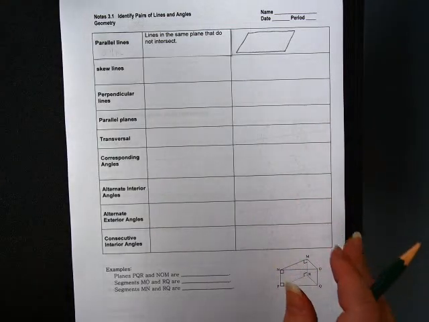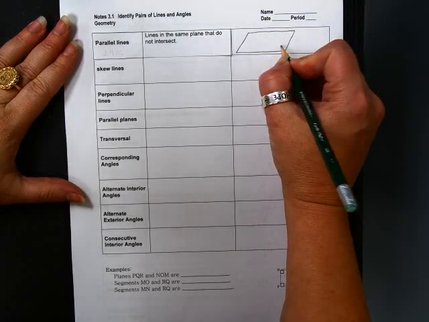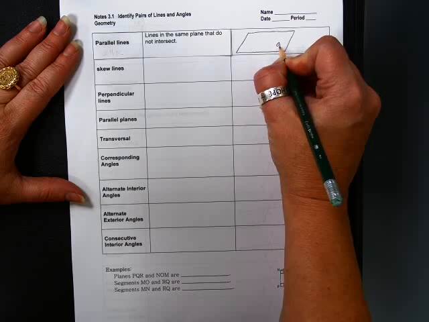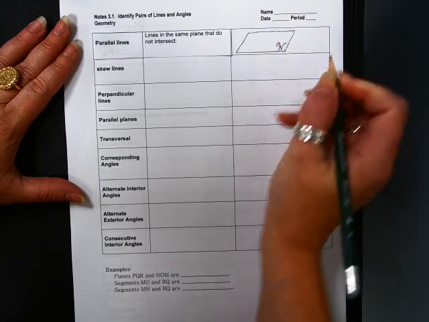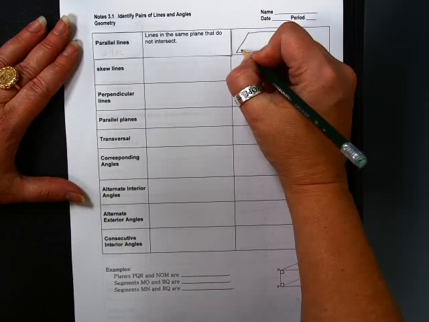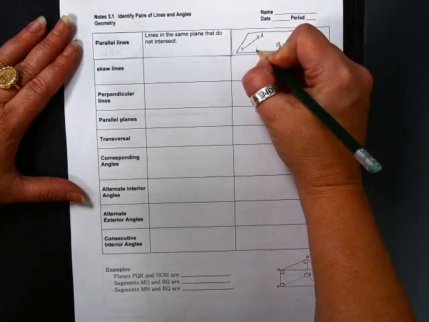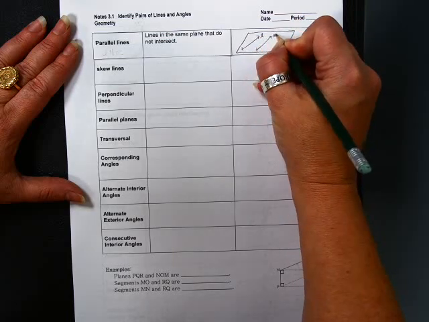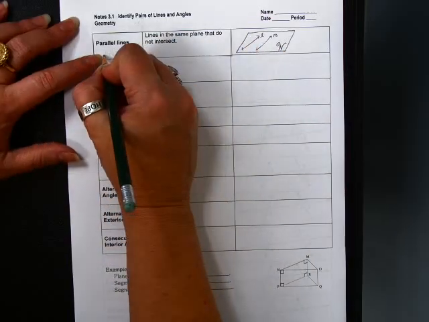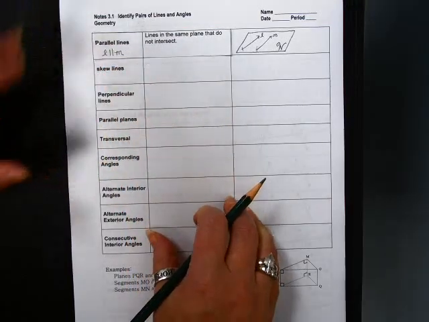Remember, a plane stretches on in all directions forever. When we name a plane, remember that we use a capital cursive letter. I'm going to use the letter N. So I just put a little curly Q on the top of it. So there's my letter N. So that's plane N. And I have line L and line M are both in plane N, and they are parallel. They do not intersect. And we say that L is parallel to M.